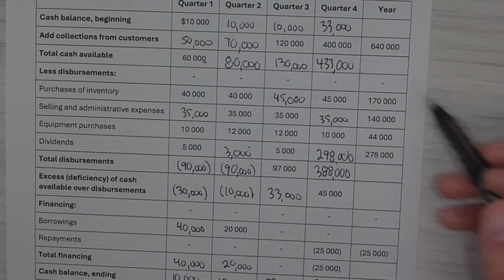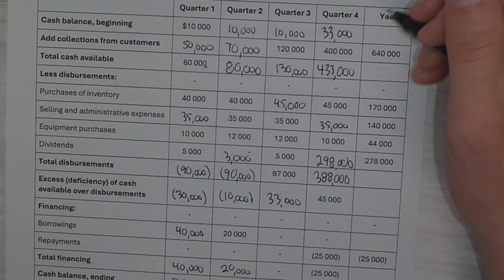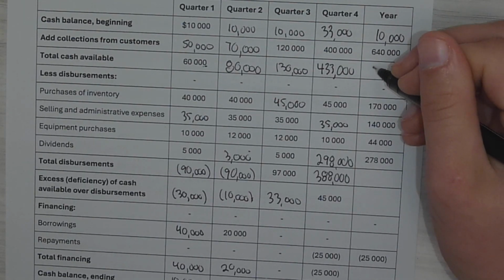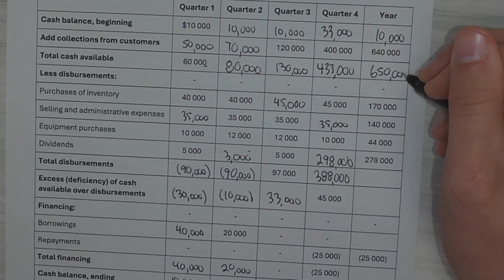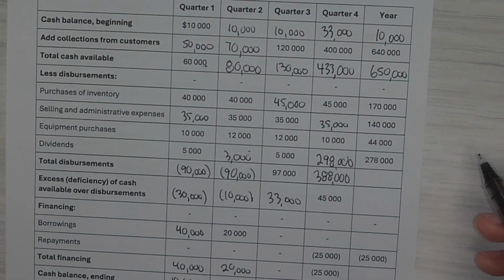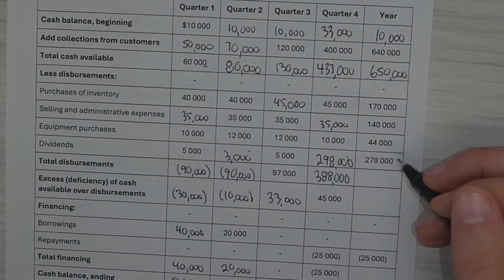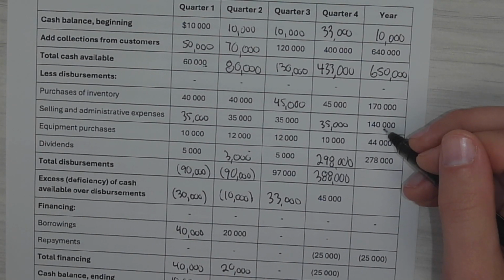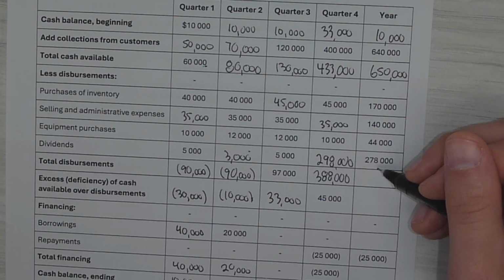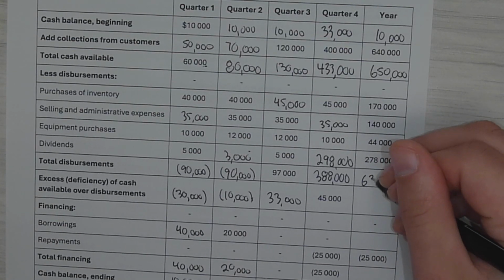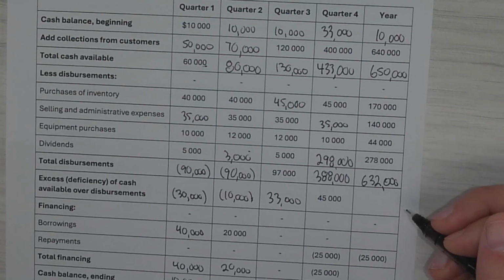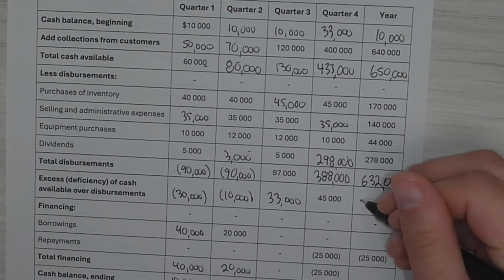So what does that look like for the year? Remember, they're not all added up. We started with 10,000. We collected 640, which gives us 650 cash. Our total cash here, so we had 310, 588, 632 in total disbursements, which leaves us at 18,000.